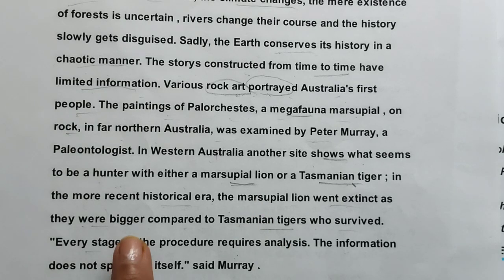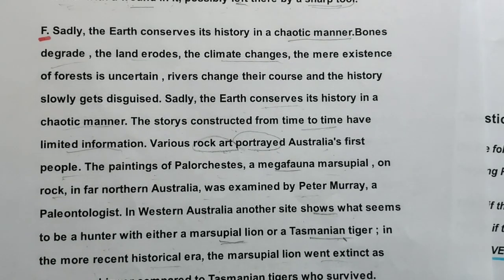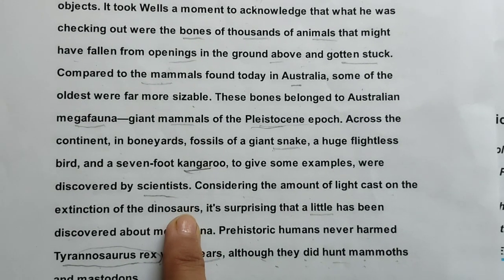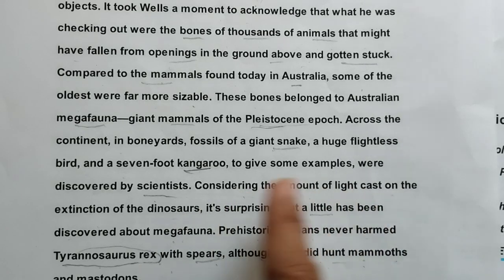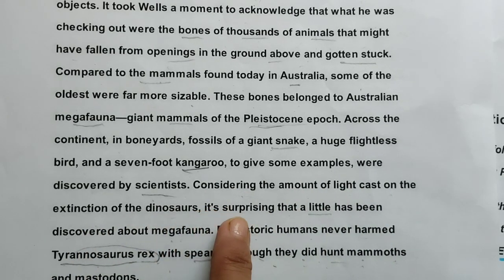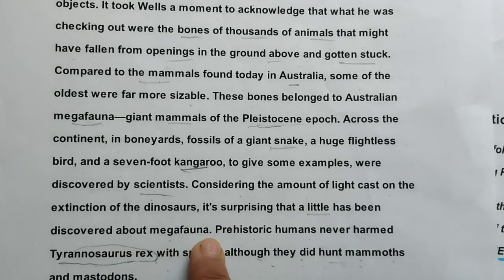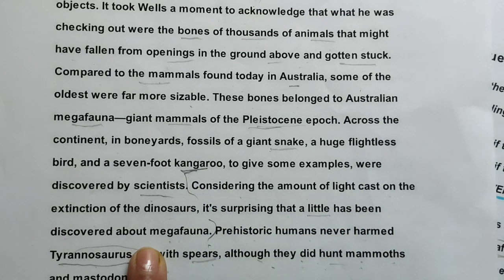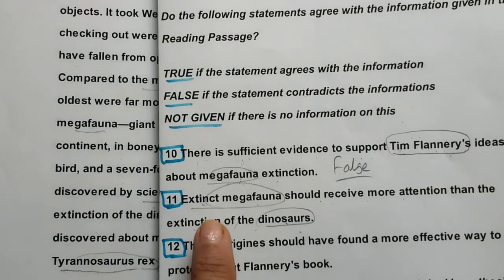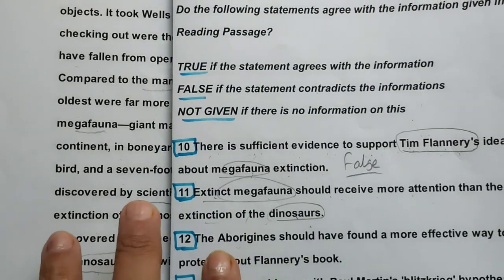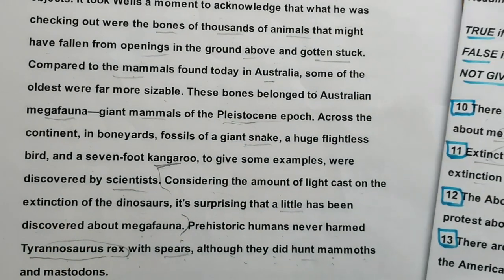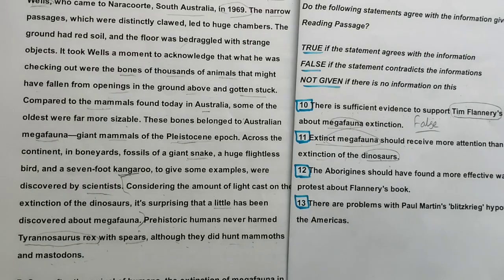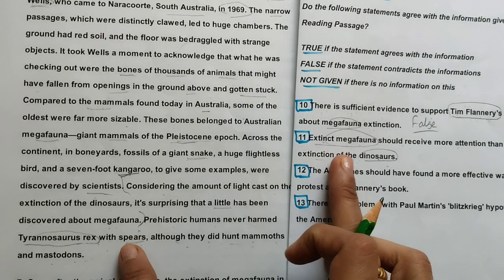So let's read the first paragraph also, because in F nothing is there. As I told you, in A paragraph somewhere they were talking about dinosaurs. So let's read it. Considering the amount of light cast on extinction of dinosaurs, it's surprising that little has been discovered about megafauna. See this, the same thing is there. That's why here you can get answers, because you are doing this last type of question. So the writer knows that you have read all the paragraphs. That's why here the location is given. Considering this, now you decide whether it is true, false or not given.